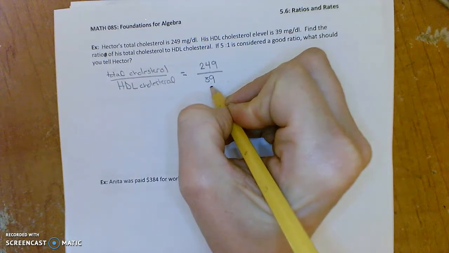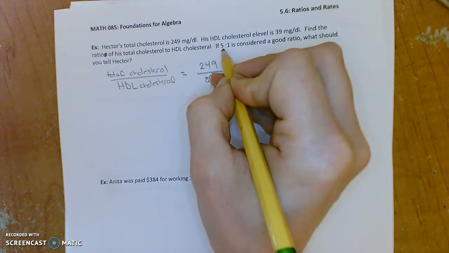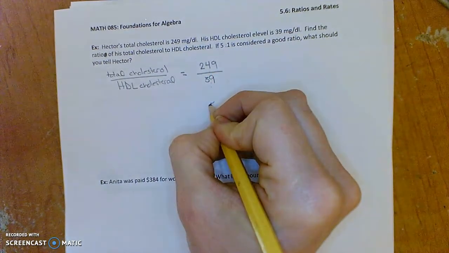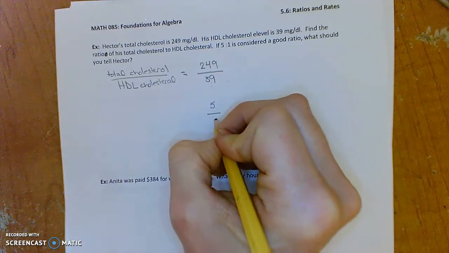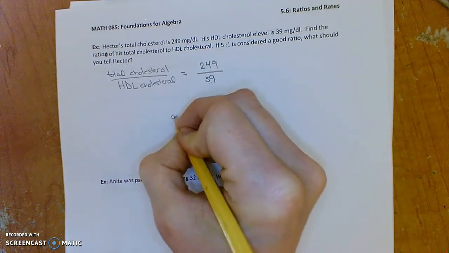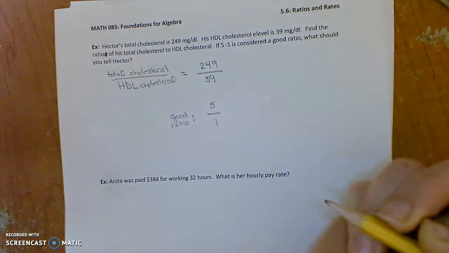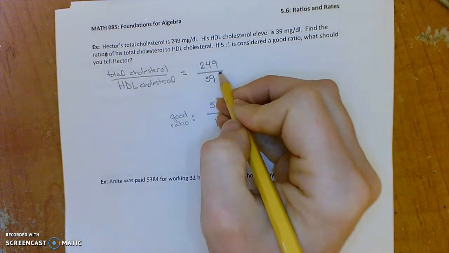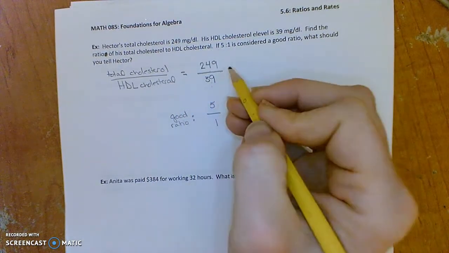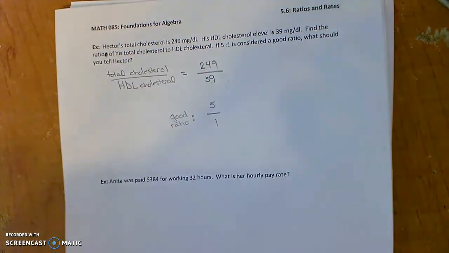Now this can be reduced, but remember that I want to try and compare this to 5 to 1. This is a good ratio, 5 to 1. So we want to see, well, is his ratio too high or is it too low?